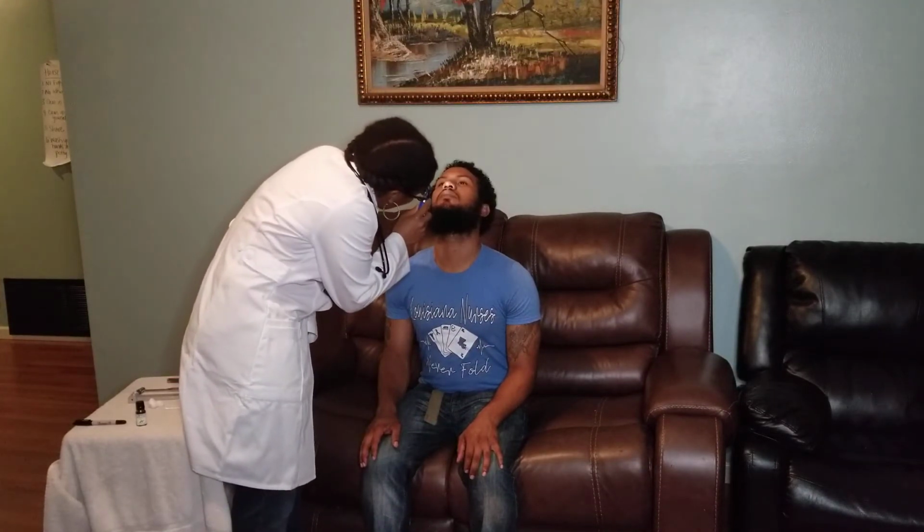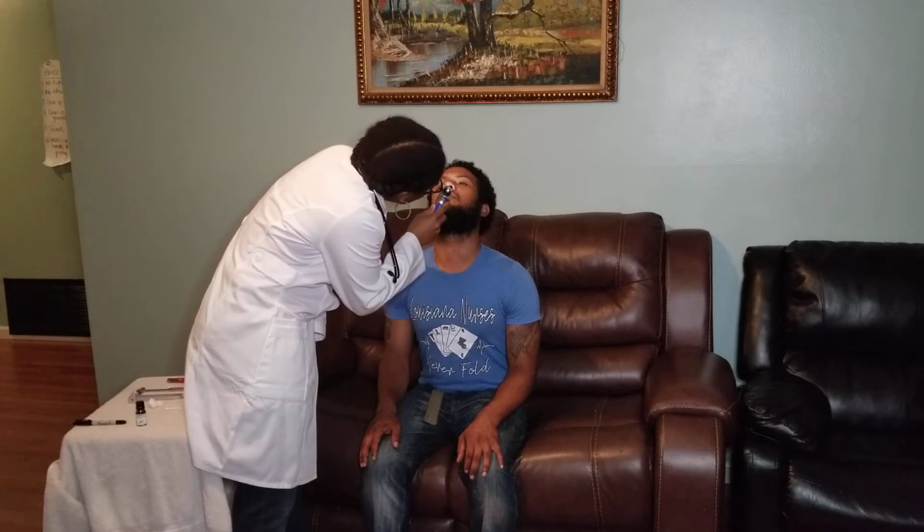Next, I would look at Mr. Andrews' nose, and I would have him tilt his head back, noting that his nasal septum is intact, midline, and has no ulceration. And note that inside of his nose, both nostrils are pink.